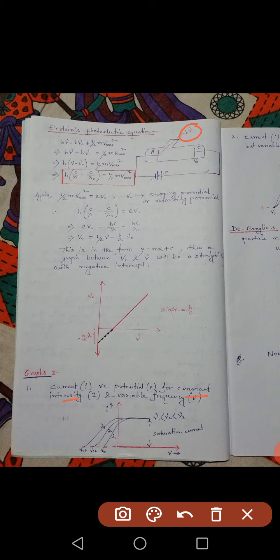But in this case the intensity is constant. Though we are applying three light waves of different frequencies, because frequency is variable. What are those frequencies? Nu 1, nu 2, nu 3. Three lights of these variable frequencies we are applying, but the intensities of these three lights remain the same.